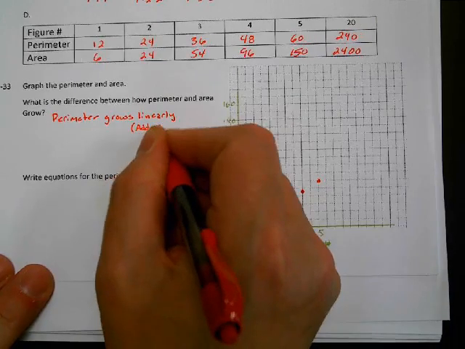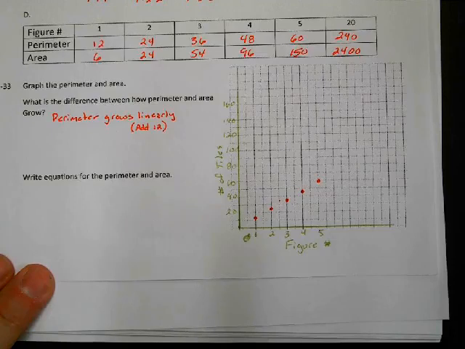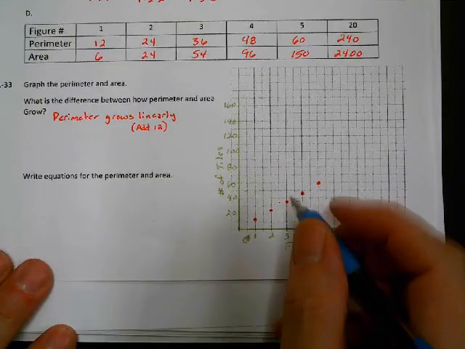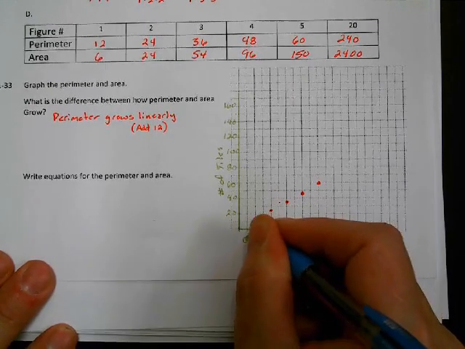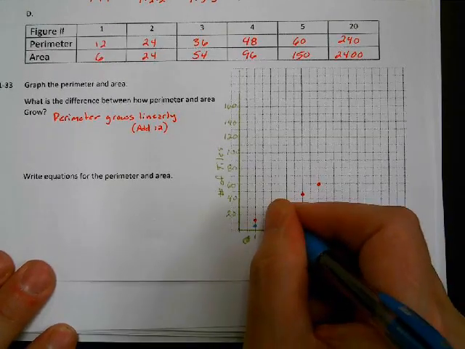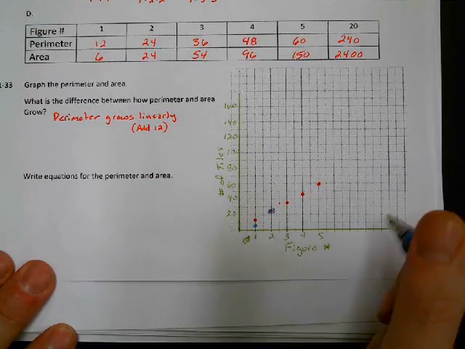Let's see, different color. Let's do blue here. Let's do area now. So when I do the area, we start at 6. So that'd be somewhere right around here. Next one is 24. So that's the same spot. So I'll just circle it. So they're at the same spot there. And then we've got 54.